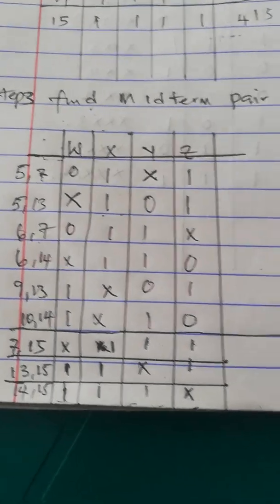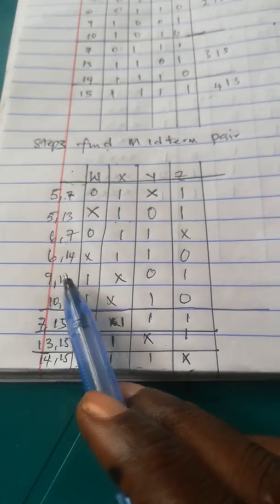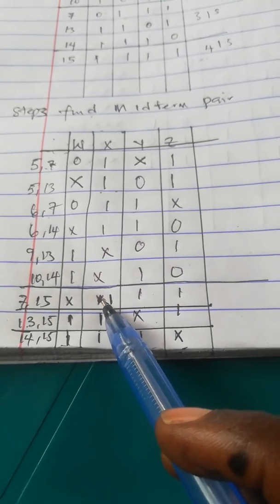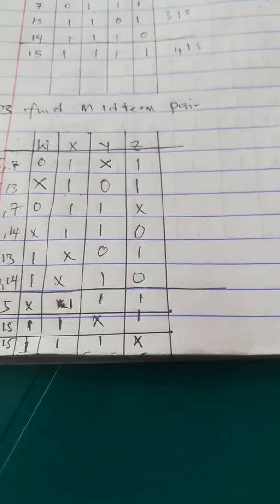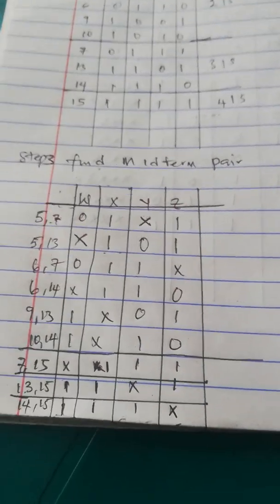Alright, this will be our final answer. We were able to pair 5 and 7 together, 5 and 13, 6 and 7, 6 and 14, 9 and 13, 10 and 14, 7 and 15, 10 and 13, 13 and 15, and 14 and 15. See, I made a mistake here. You have to open your eyes very well because this thing is very crazy sometimes. Alright, let's move to the next one. If you have any question, you can send it to me on the comment platform. Sorry, I made a mistake here.